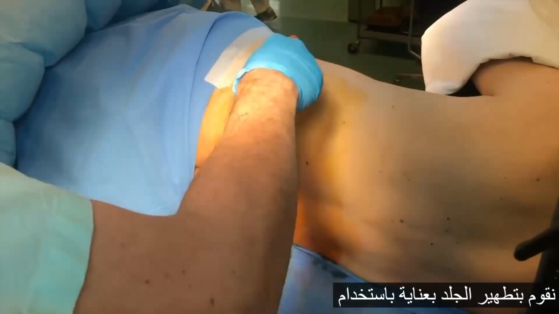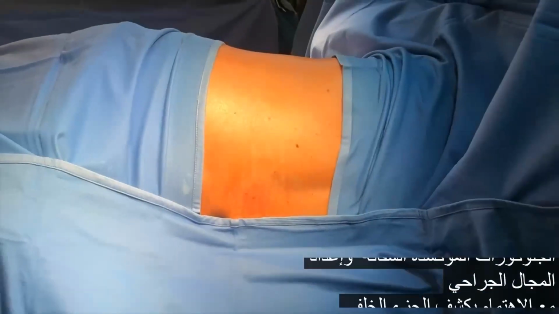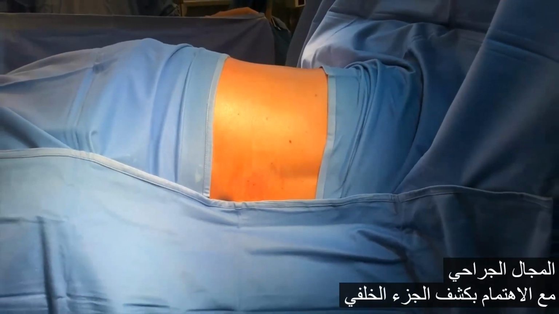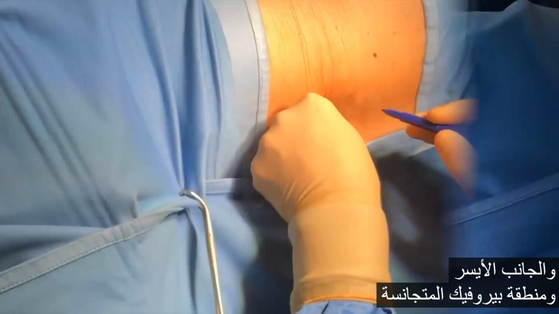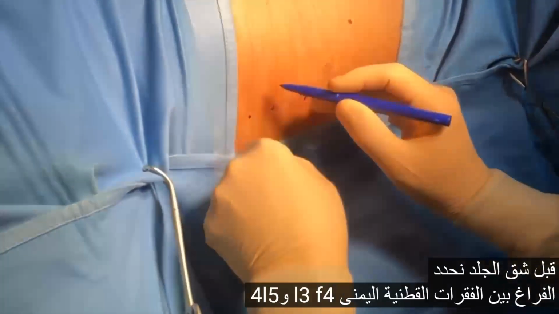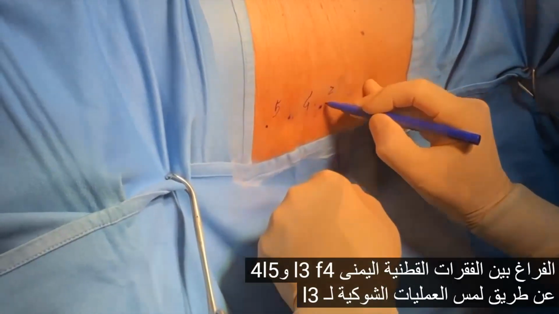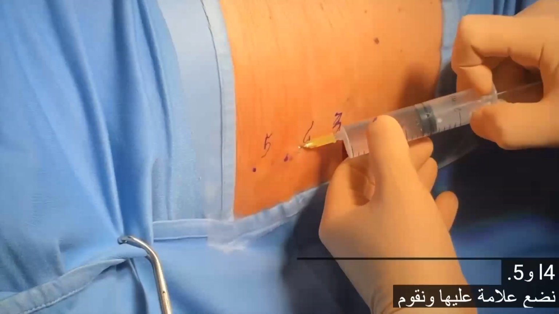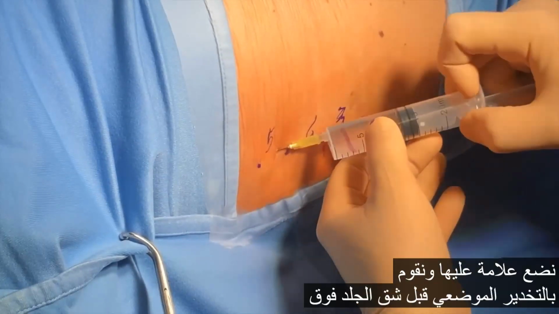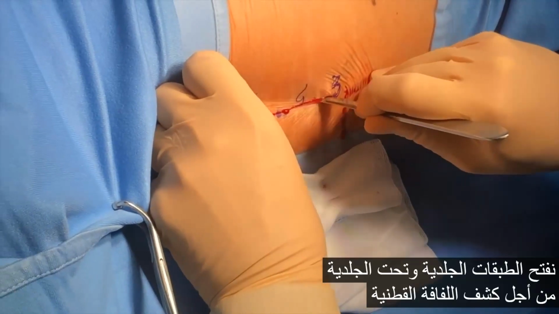We carefully disinfect the skin with the chlorhexidine gluconate and prepare the surgical field, paying attention to leave uncovered the back, the left side, and the homolateral paraumbilical region. Before the skin incision, we identify the right interlaminar L3, L4 and L4, L5 space by touching the spinous processes of L3, L4, L5. We mark them and we perform local anesthesia before skin incision over the midline. We open the cutaneous and subcutaneous layers in order to expose the lumbar fascia.